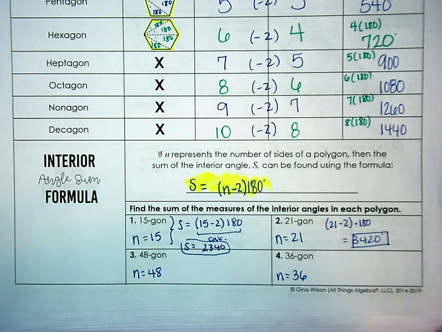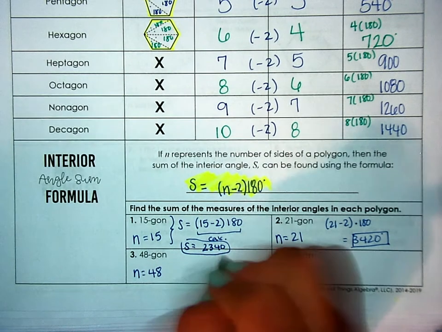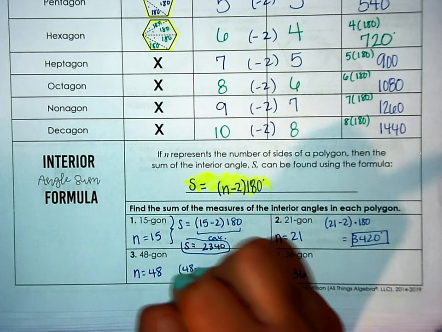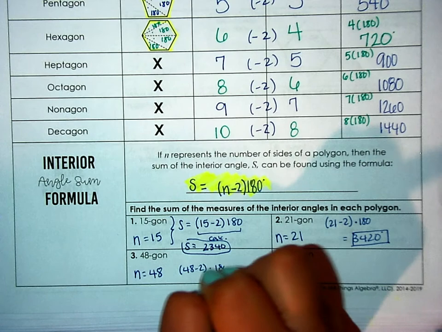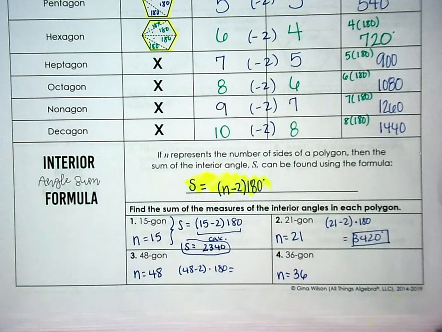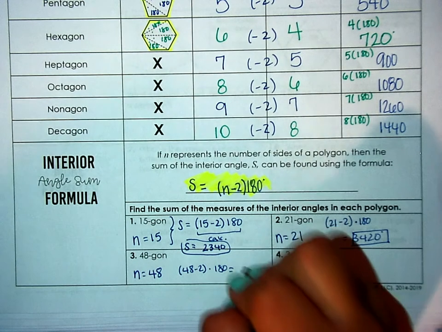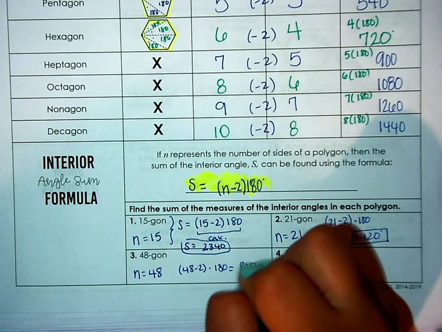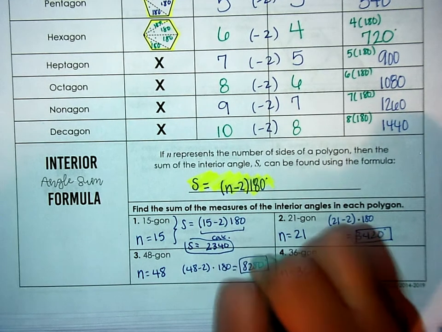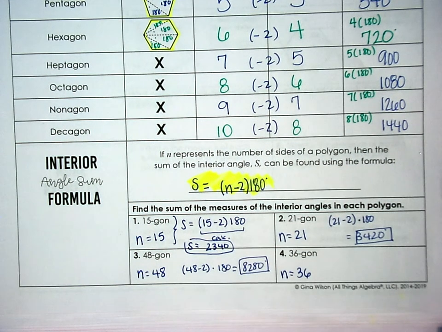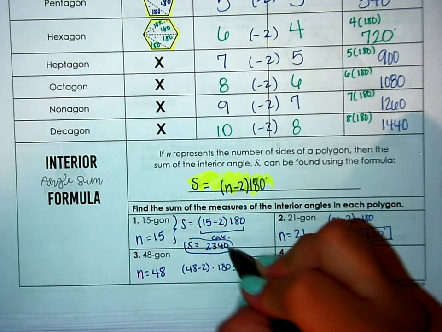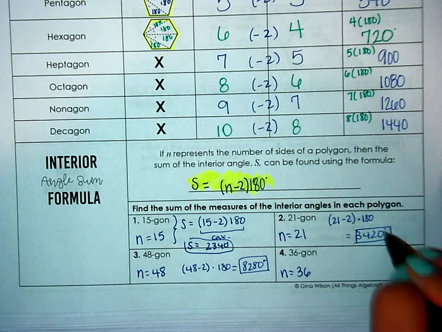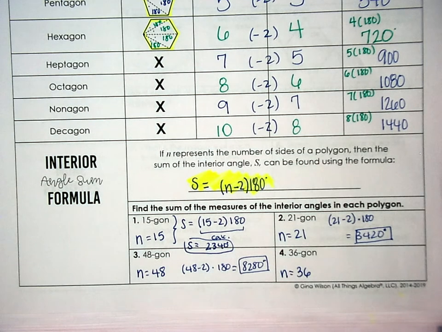Okay, next one, 48. Your formula is 48 minus 2 times 180. That's another way of saying 46 times 180, so 8280. Now, this is the sum of all of the degrees, so technically you could put a degree symbol on all of these answers, not counting off if you don't.